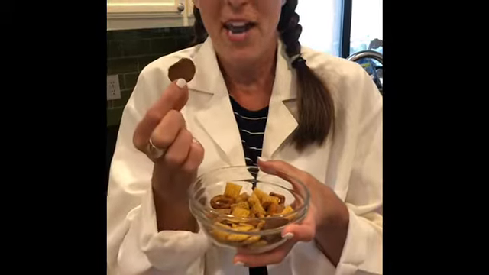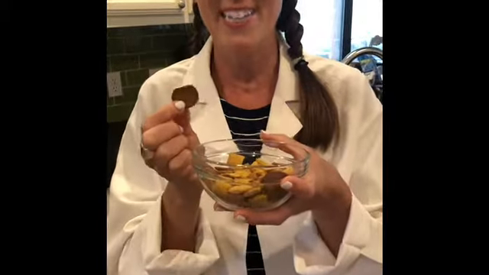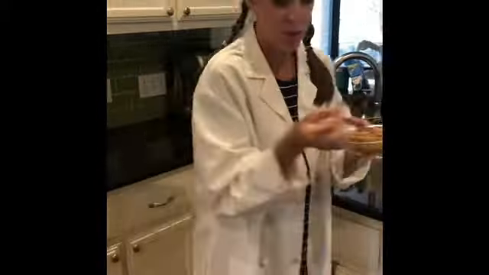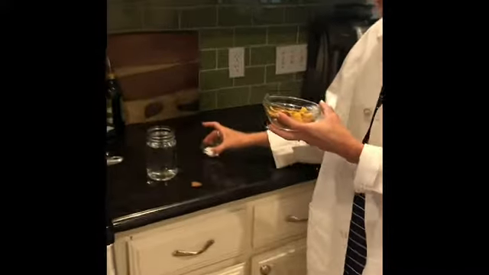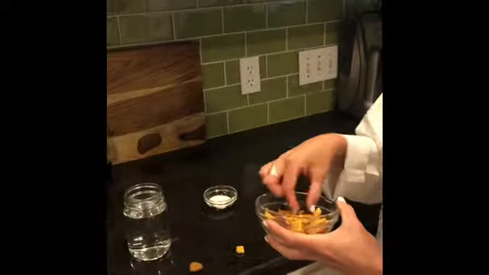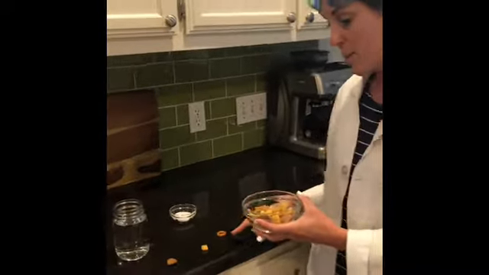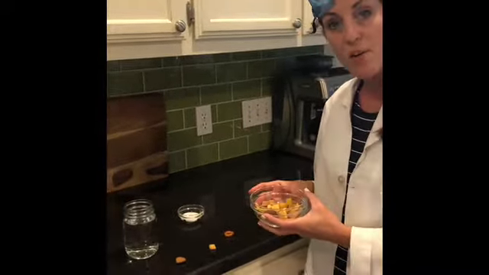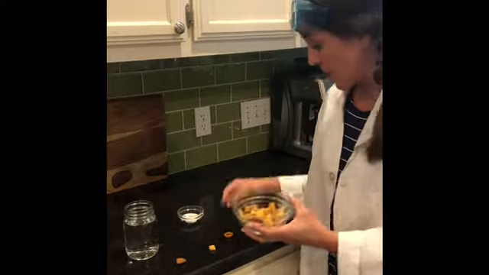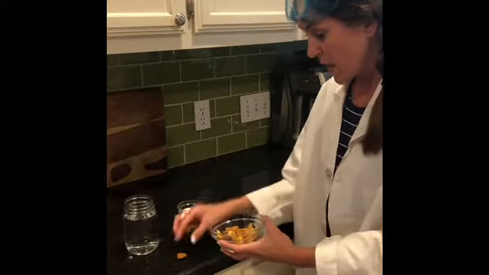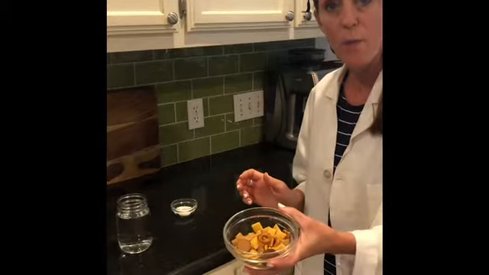So actually, I could easily separate this mixture by using my hands, right? I could use my hands as a tool. I could separate this mixture by taking this out, and this out, and this out. I could easily separate it. And when I separate them, am I changing their physical properties? No. If I mix them together, am I changing their physical properties?